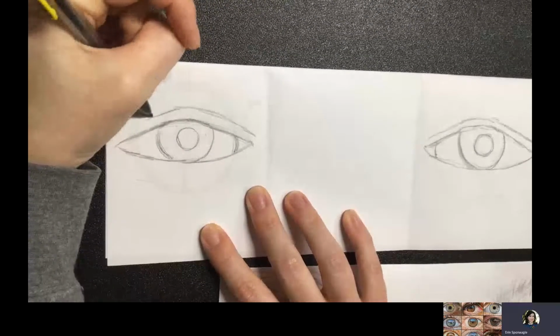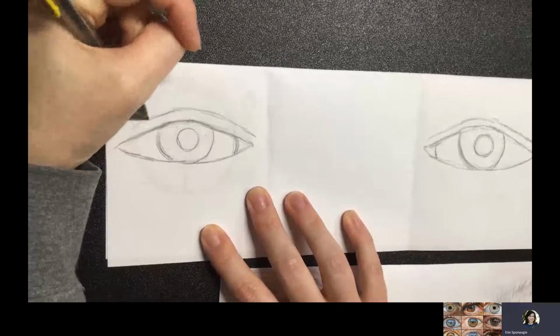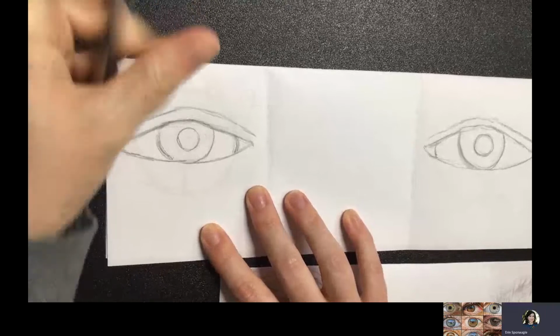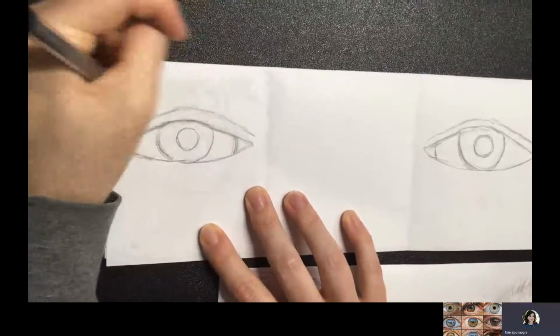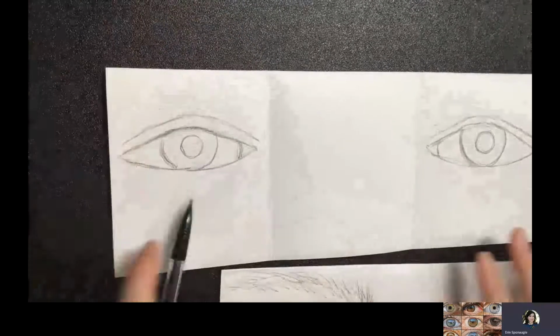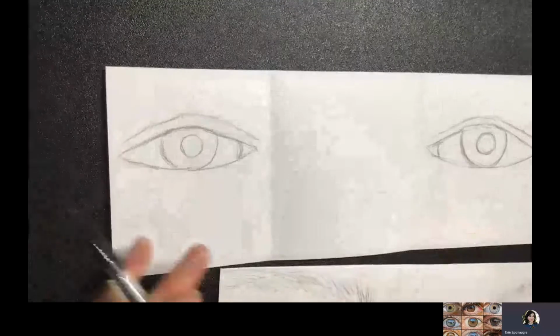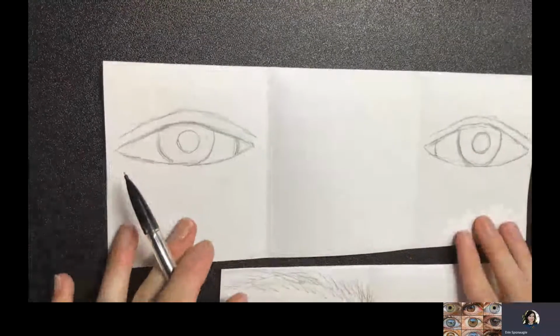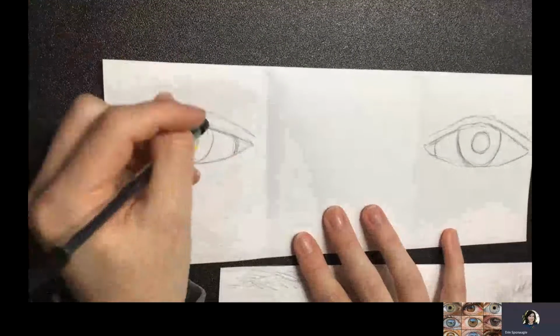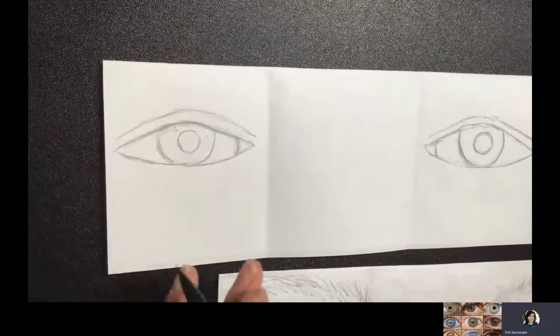And if one eyelid's a little bigger than the other eyelid, that's real life. That's what people's faces look like. Nobody's eyelids are perfect. Nobody's eyes are the same shape either. See how one eye is a little bit smaller than the other? One of my eyes looks smaller than the other. I'm sure one of your eyes looks smaller than the other. Nobody's faces are perfect. And if you think they are, they're not.